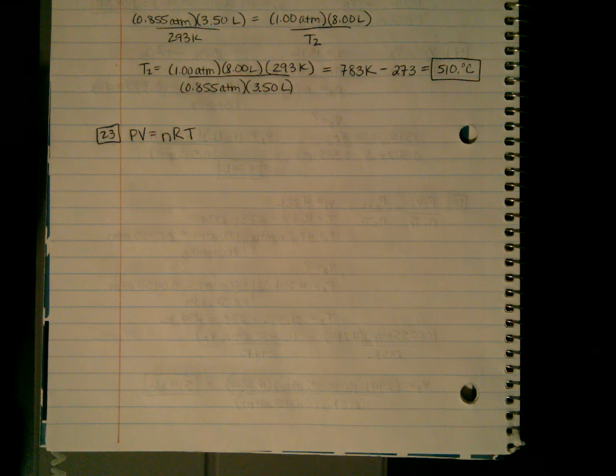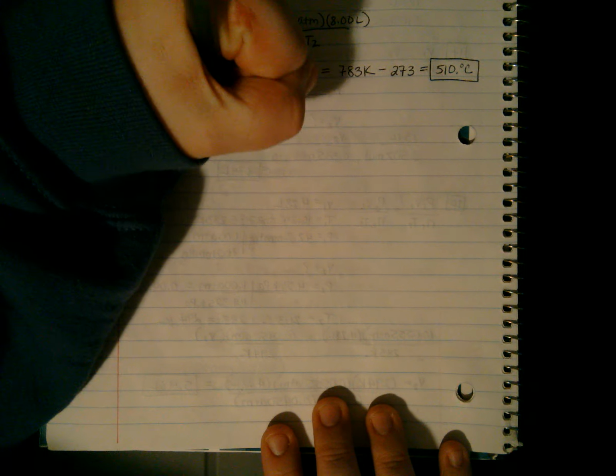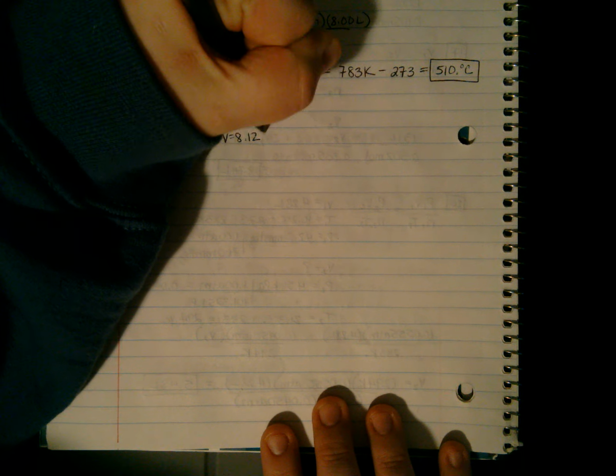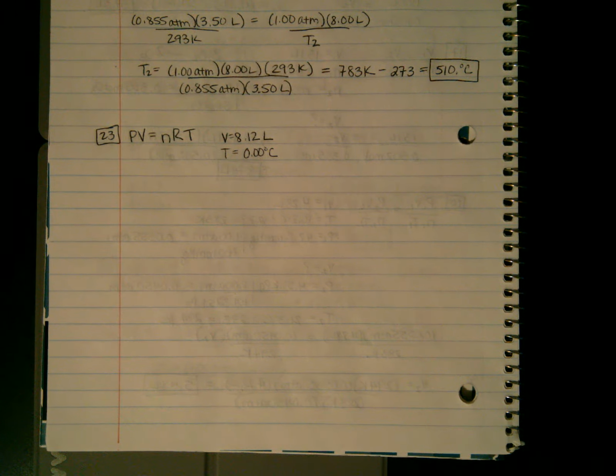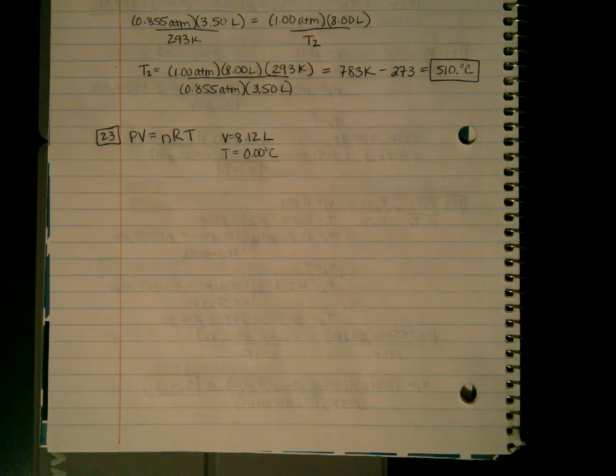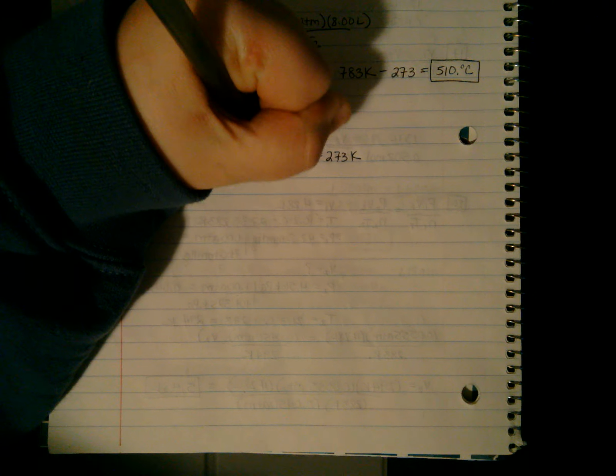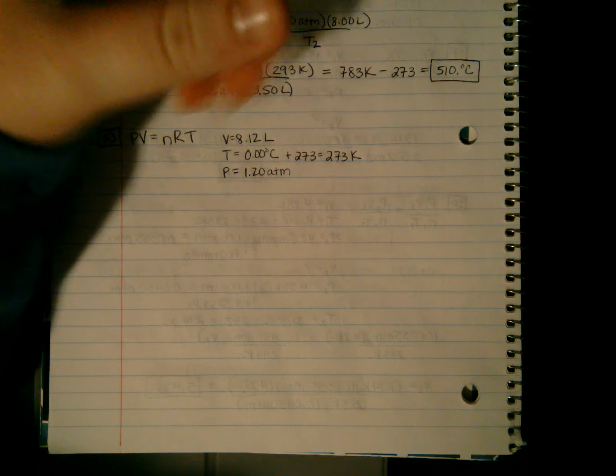Okay, so our volume is 8.12 liters. Our temperature is 0 degrees Celsius. Again, it's a gas law problem, you best be converting to Kelvin. So we're at 273 Kelvin. Our pressure is 1.2 atmospheres.